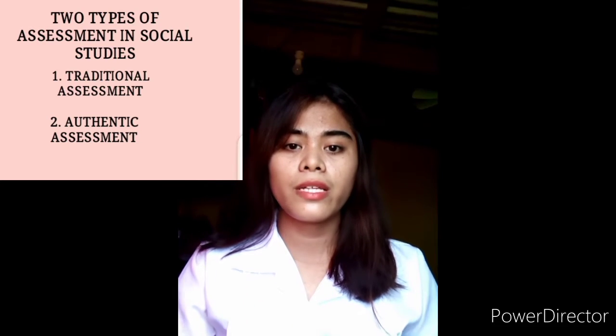And these said assessments, dito iikot ang lesson natin ngayon. We are going to distinguish the different types of traditional and authentic assessment in social studies. And we need to know and understand the better and appropriate assessment to use in our classroom environment. Now, let's focus on traditional assessment.